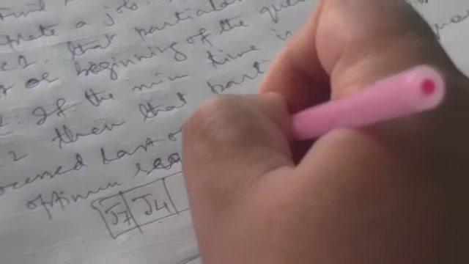Okay, now we'll calculate the time, and that is the ultimate job after finding the optimum sequence. After finding the optimum sequence, we have to find the time required to complete the activities.